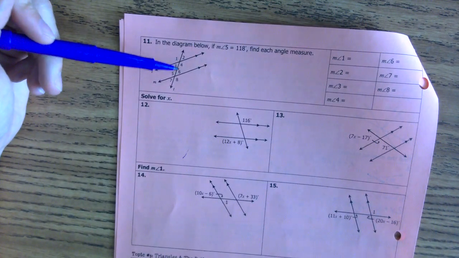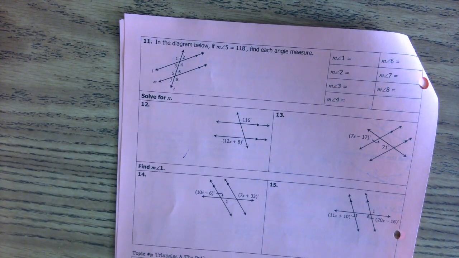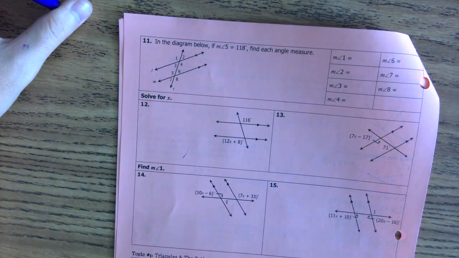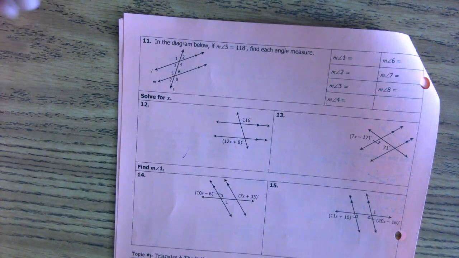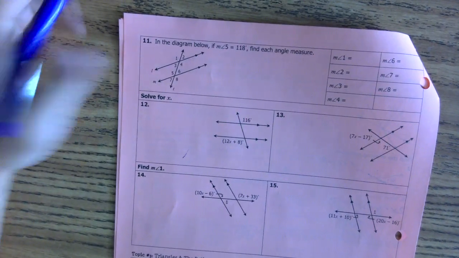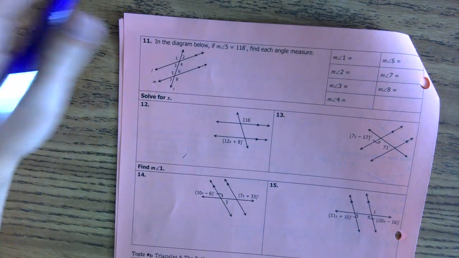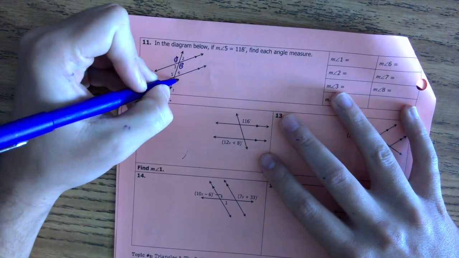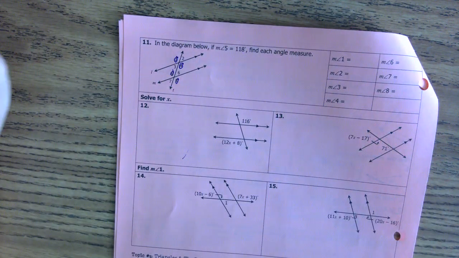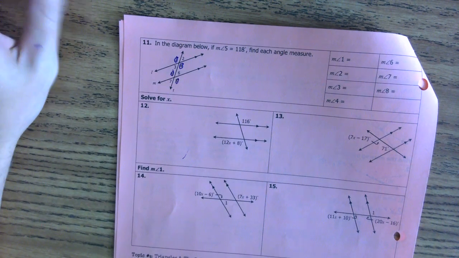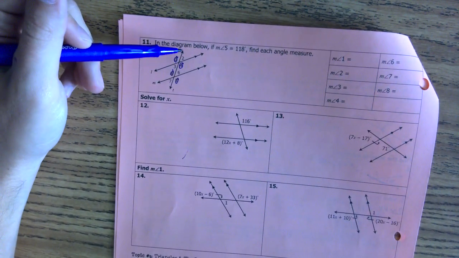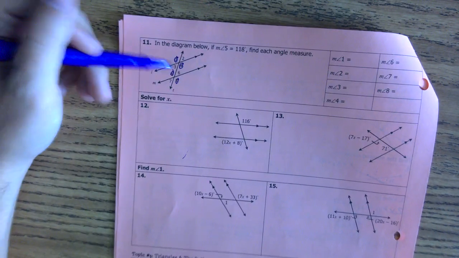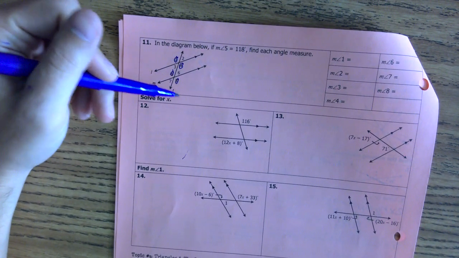This was on one of your older quizzes. There's 2 angles in this whole thing. All the ones that I am going to circle are the congruent ones. Those are really easy to tell because we have an obtuse angle and an acute angle. If you find one, then you already have 4.